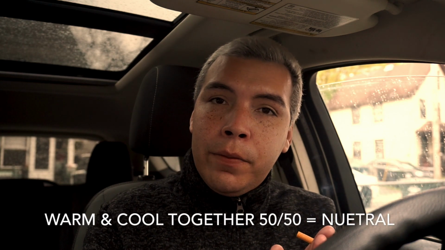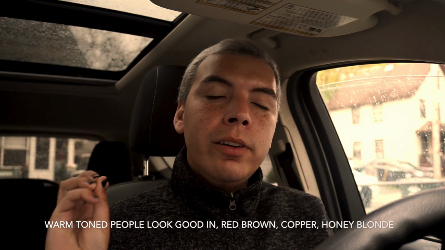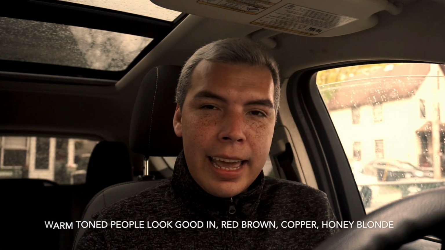If you're a neutral, you want to usually stick in between the neutral tones. A warm and a cool together, 50-50, is what makes a neutral. So if you're neutral, you have warm and you have cool. My warm toned people look good in a red brown or a golden blonde or a honey blonde, warm tones like copper.